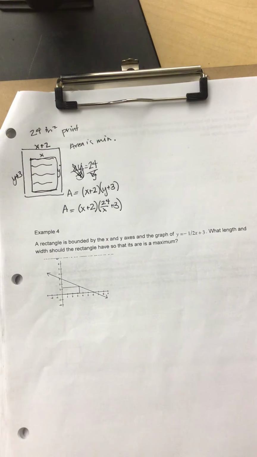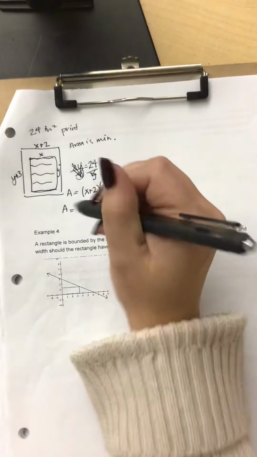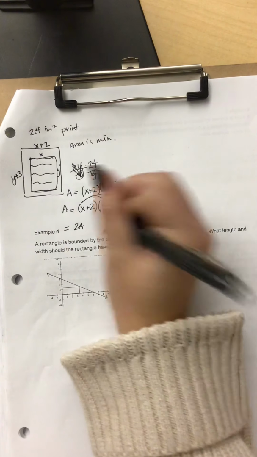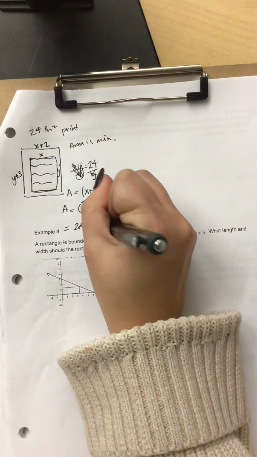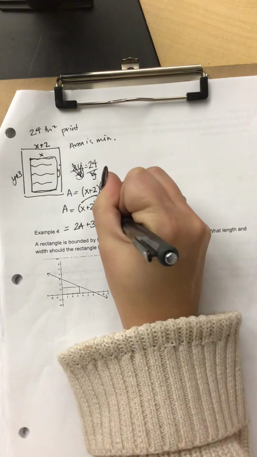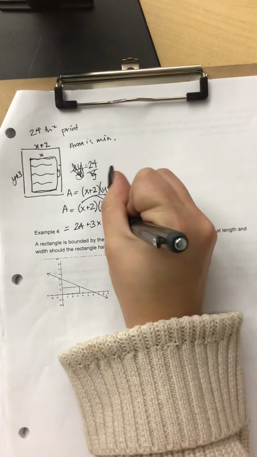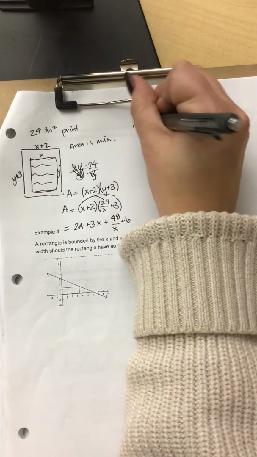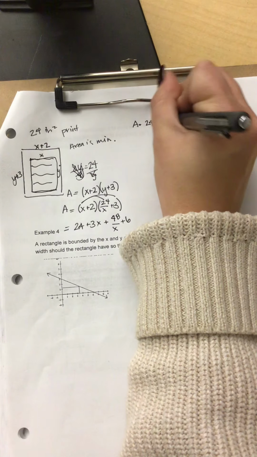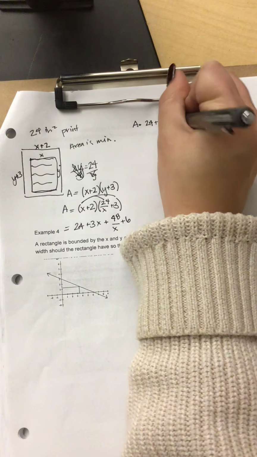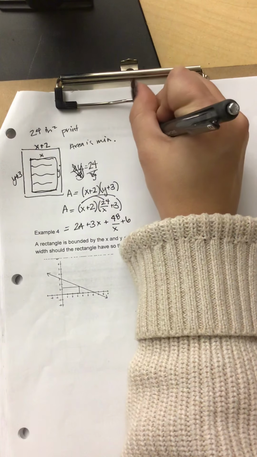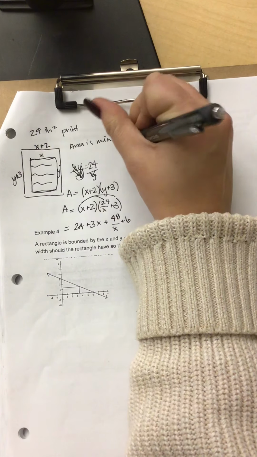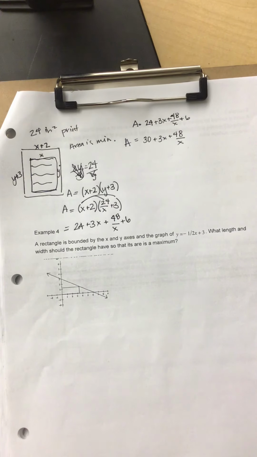You guys were just saying it. Flip. So that's 24 plus 3x plus 48 over x plus 6. So that's my area function. Oh, I can combine like terms. So I get 30 plus 3x plus 48 over x. So that's the area function all in terms of x.